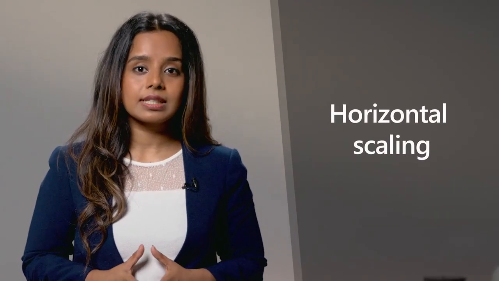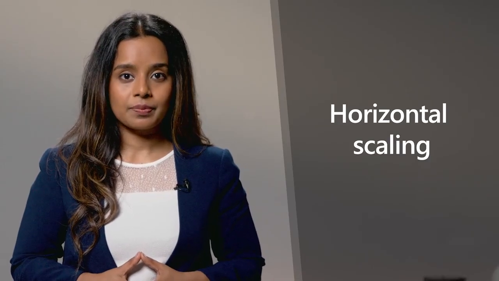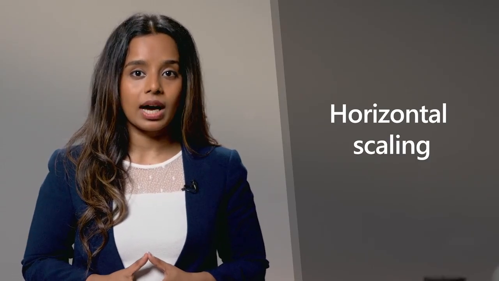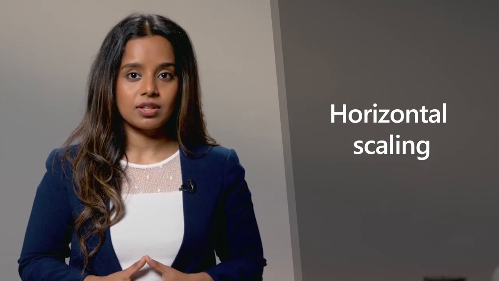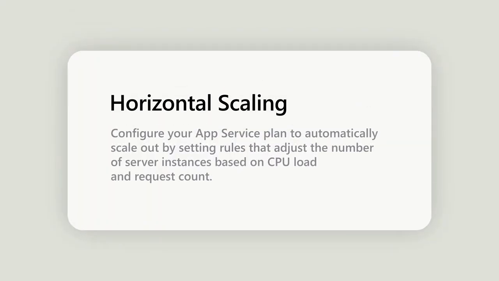Next is horizontal scaling, which adds more servers to handle increased load. It's like adding more lanes to a highway to reduce traffic congestion. To do this, set up your app service plan to scale out. Define rules that automatically add or remove server instances based on usage metrics like CPU load and request count.